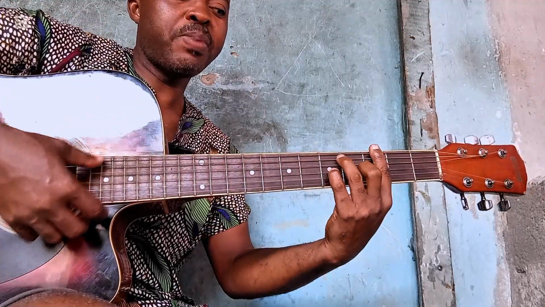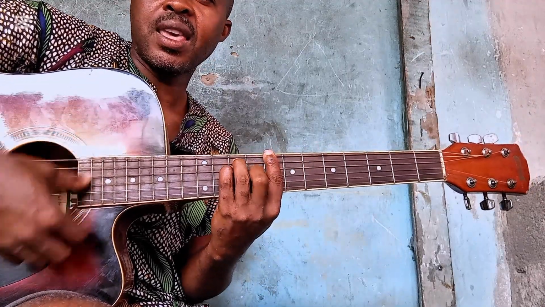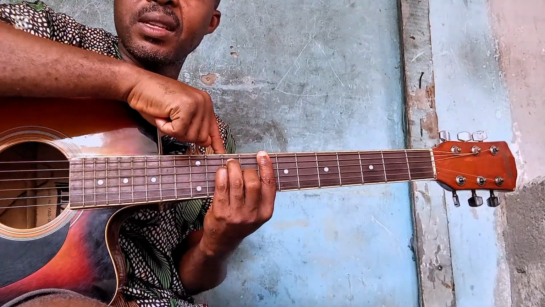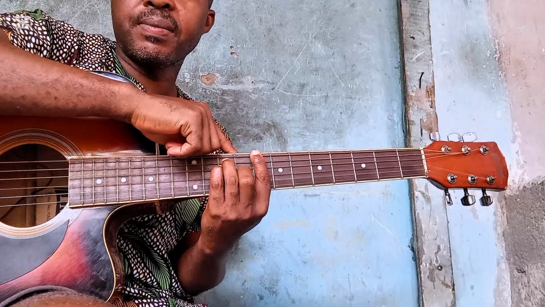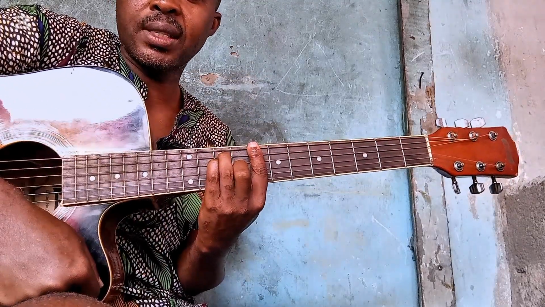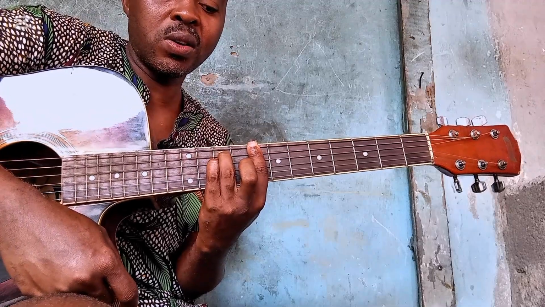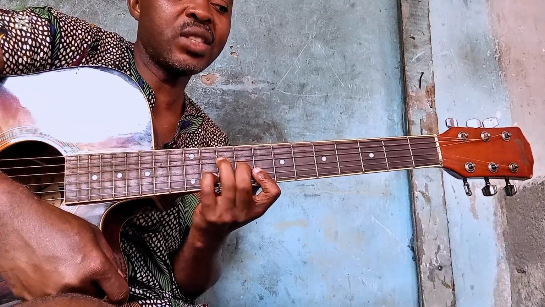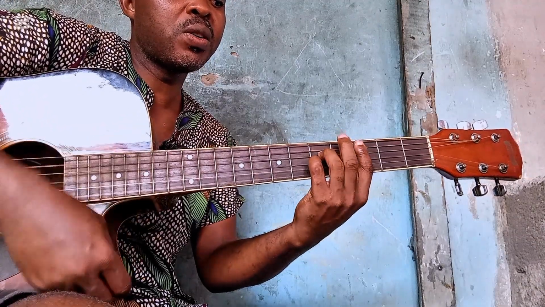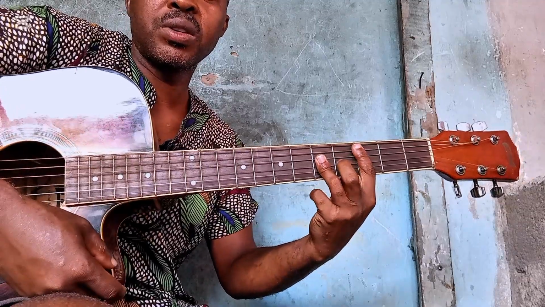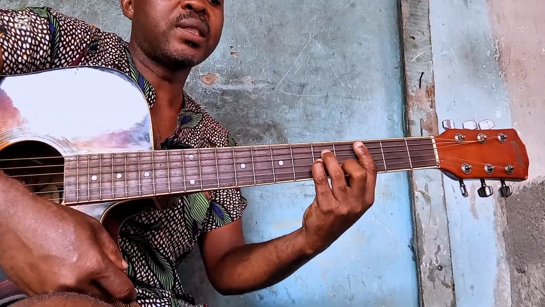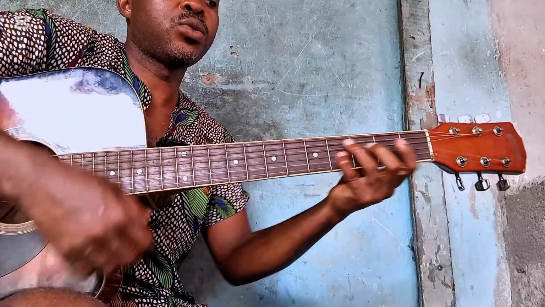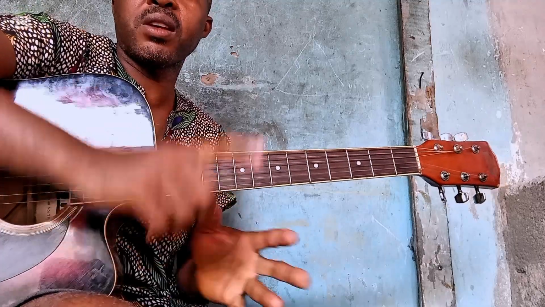So the same thing you are playing here, you can also play it here. All of those chord families that I talked about, you can play on the 8th fret space. The same thing. Okay, so C major, C minor, C7, and then C dominant 7. So it's the same thing you played here. C major, C minor, C7, C dominant 7th.